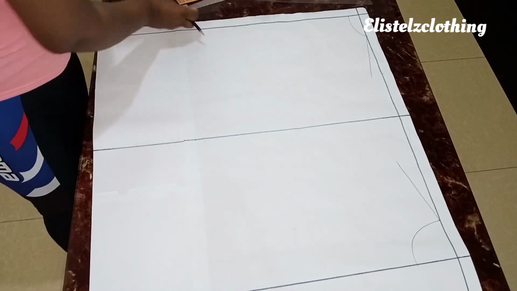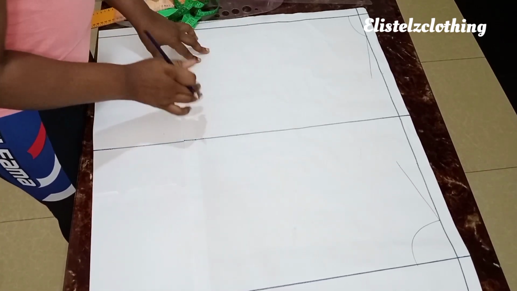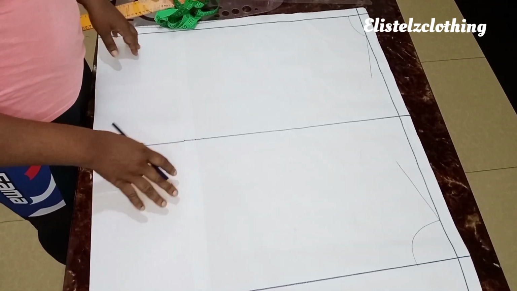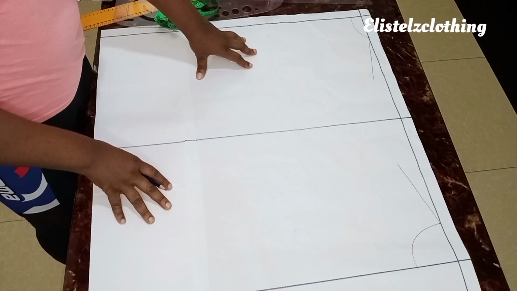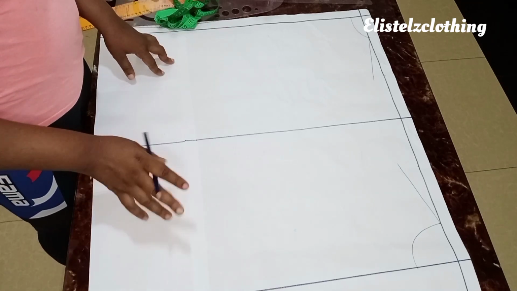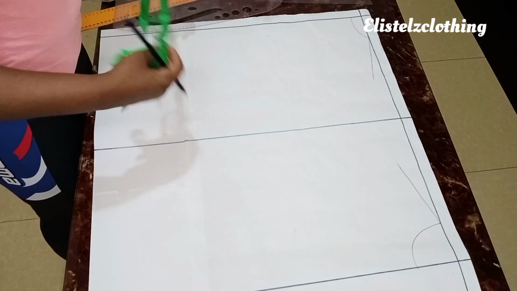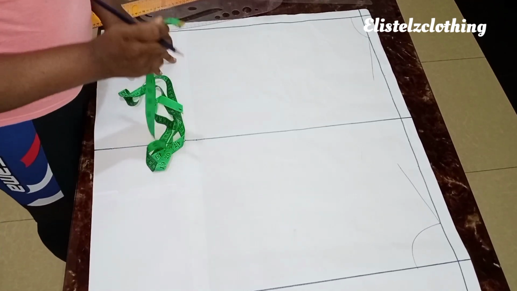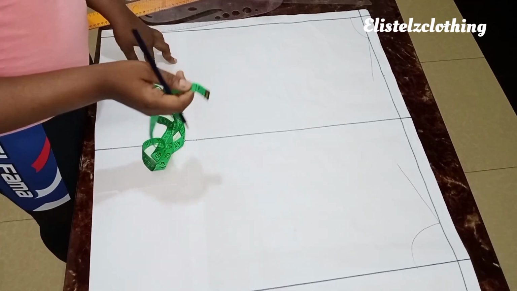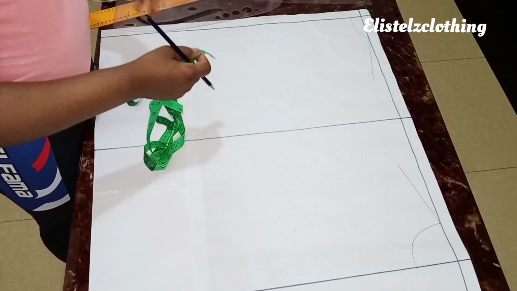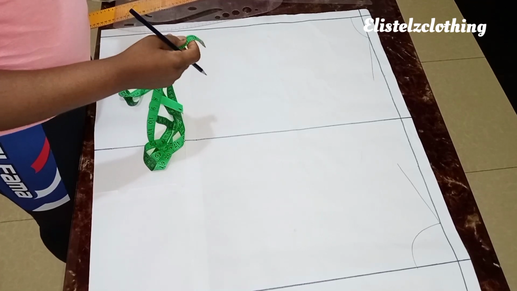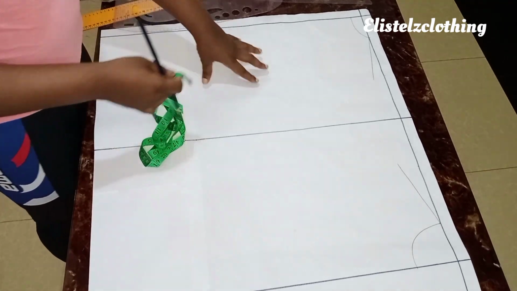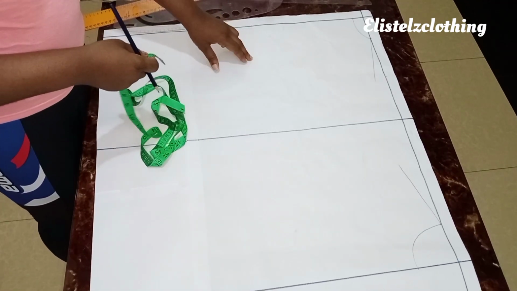Let's proceed. Getting the chest line is a standard procedure as well. You simply divide your bust round by 6 plus 1.5. Her bust round is 40, so 40 divided by 6 plus 1.5. Now the 1.5 is not a constant. If you want your armhole to be a bit up, if you don't want it so deep, you can go ahead and do plus 1. In this case I'll be doing bust round divided by 6 plus 1.